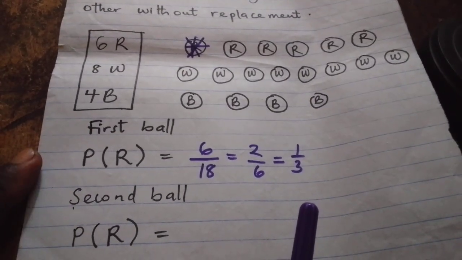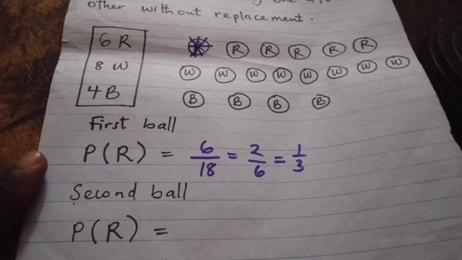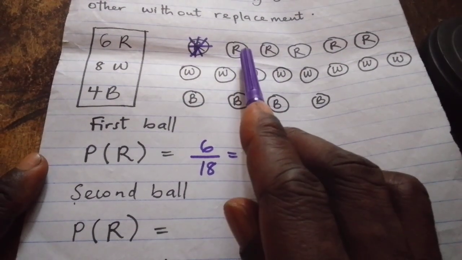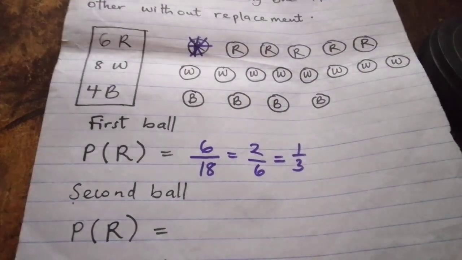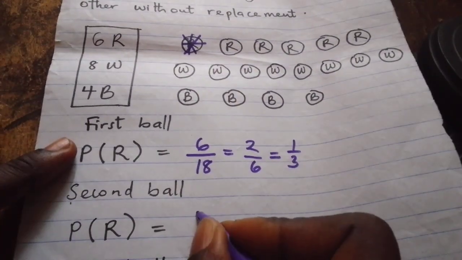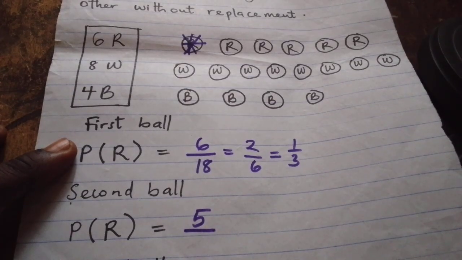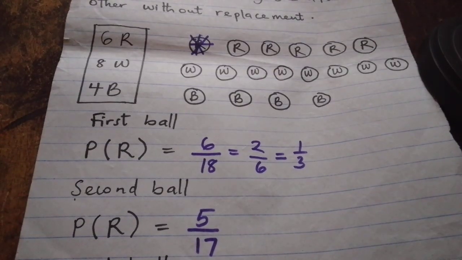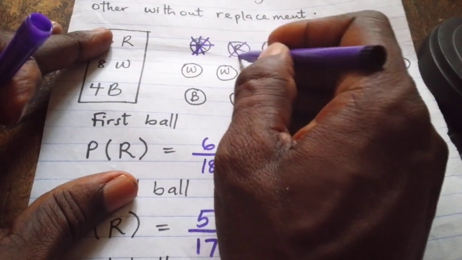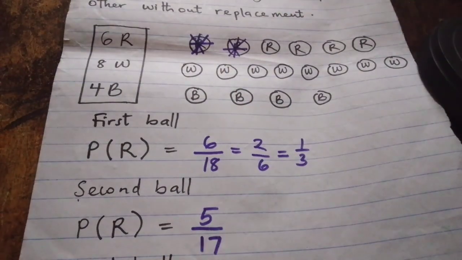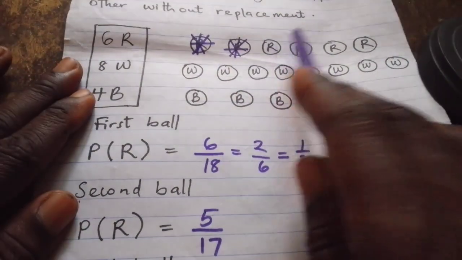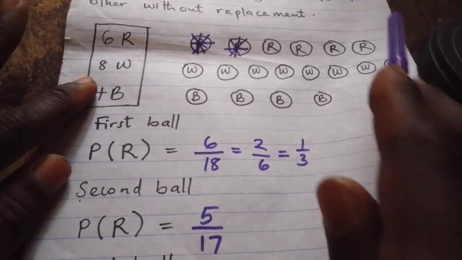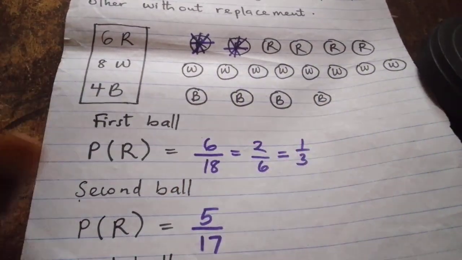Now, I want to pick the second ball to be red. How many red balls do I have left? I'm having 1, 2, 3, 4, 5 red balls left. That will give me 5 over the total number of balls remaining, which is 17. So the probability of picking the second ball to be red is 5 over 17. Now I'm having 4 red balls left, and the total number of balls is now reduced to 16.